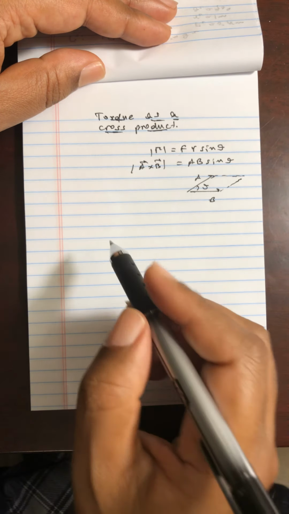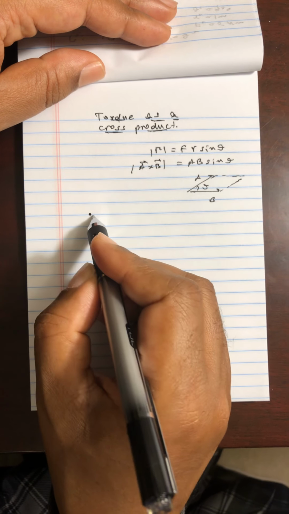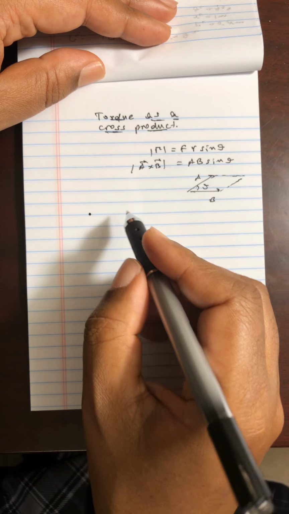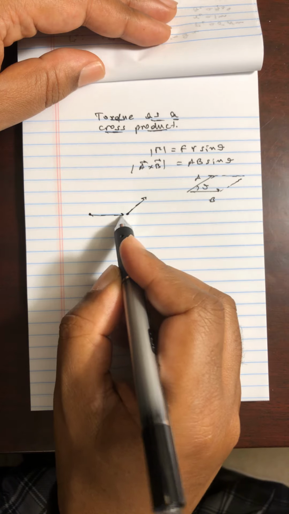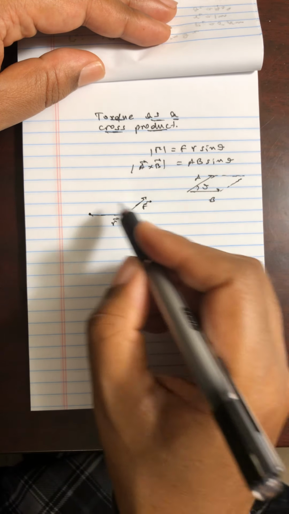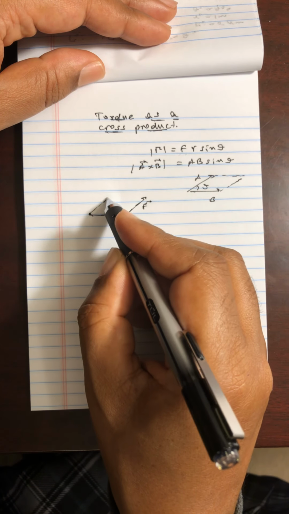So what we have over here in this case is, let's say the force is being applied maybe over here. This is a force, and this is a position vector r. Now, Fr sine theta is the area of this parallelogram.